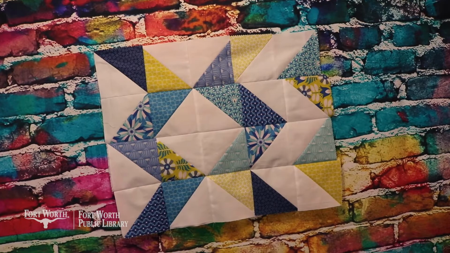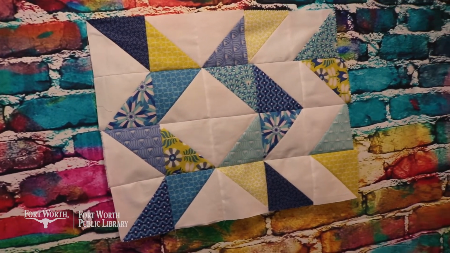I work at the Fort Worth Public Library in the Panther Lab Makerspace, and I love to make things. In fact, today I'm going to give you a deep dive informational video about how to use half square triangles in order to create quilts. It's a really fun technique and it's great for modern quilting.